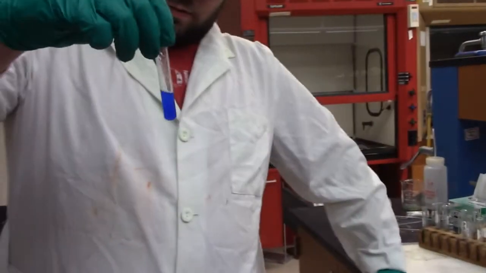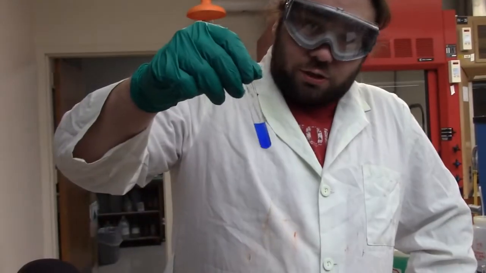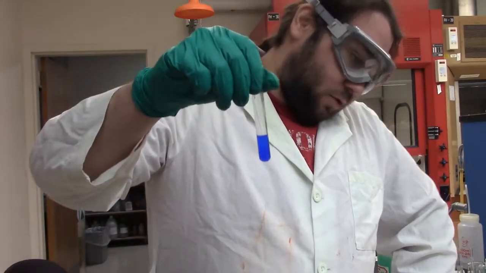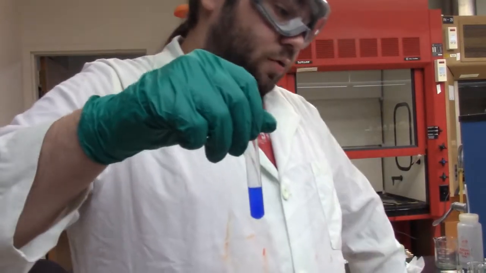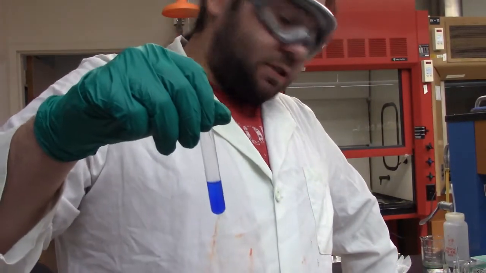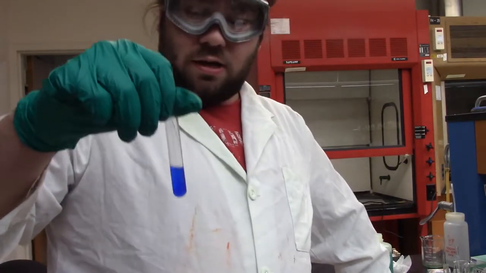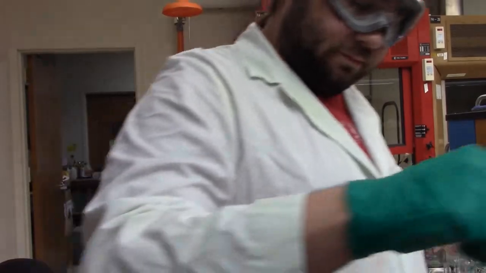So there you have it. We have a nice blue solution there. It is now up to you to tell me if we have any copper or not. Now I'm going to centrifuge it and see if we can pull a precipitate out to see if we can test for bismuth or not. So I'll be back with you shortly.